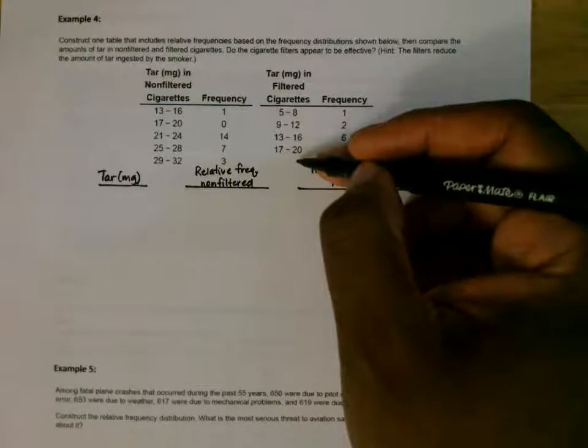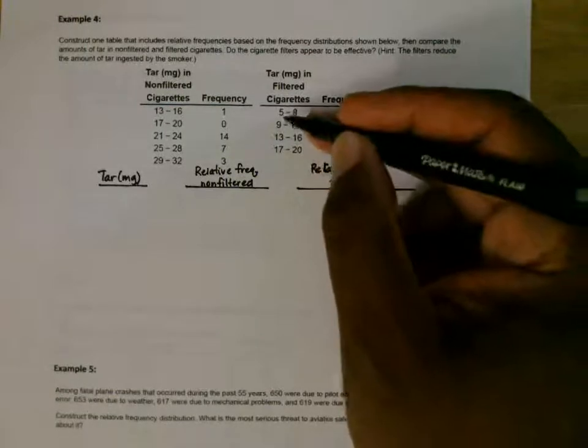Okay. Now, let's look at this here. We're going to do a combined relative frequency table. And I'm going to start with the low numbers for the tar in filtered cigarettes. 5 to 8, and then 9 to 12, 13 to 16, and 17 to 20.